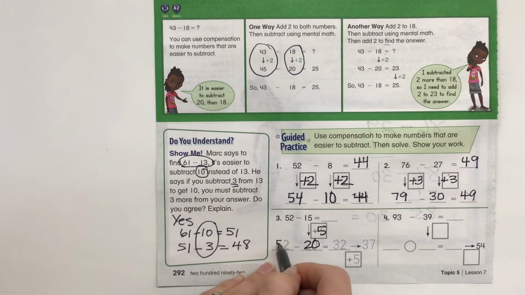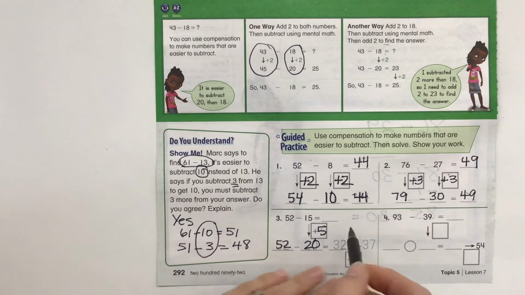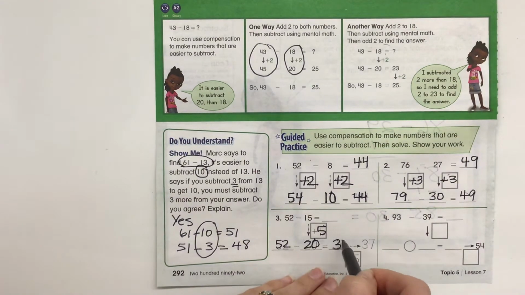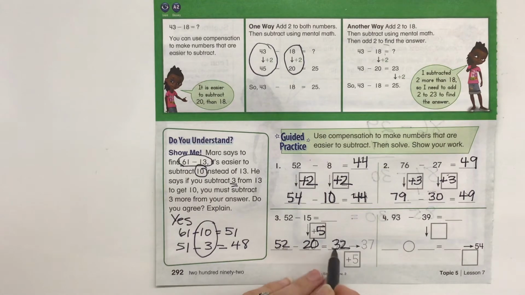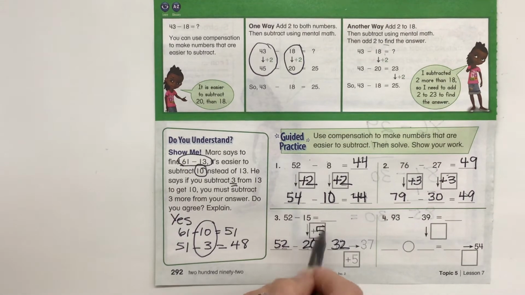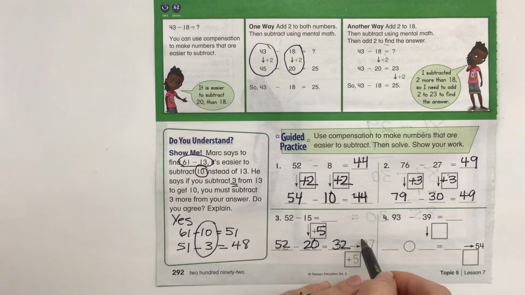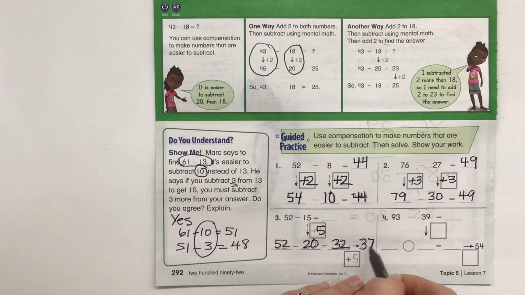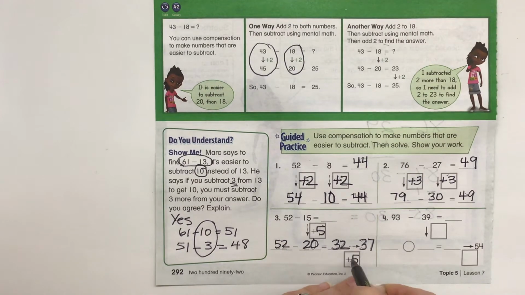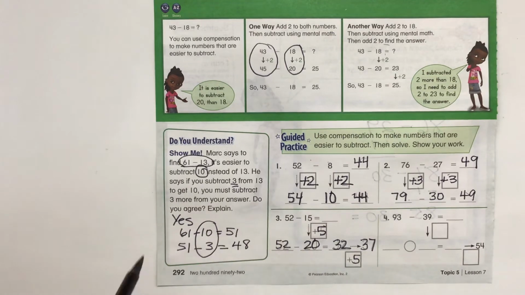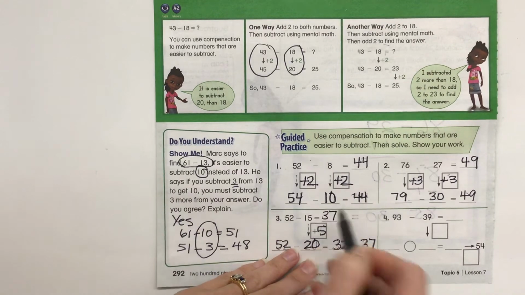We're just going to drop down 52 over here. 52 minus 20 equals 32. Now we added 5 here, so now what we have to do is add 5 to the answer. So 32 plus 5 is 37. So we know that our difference is 37.